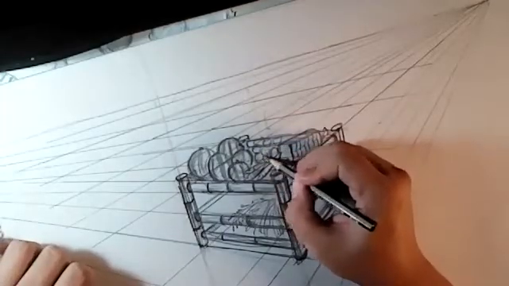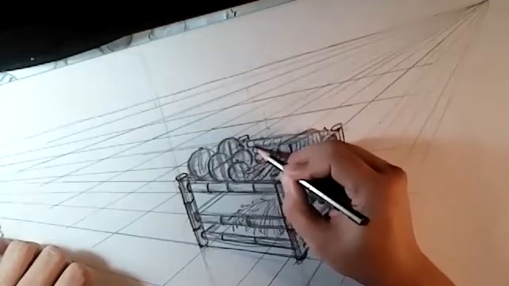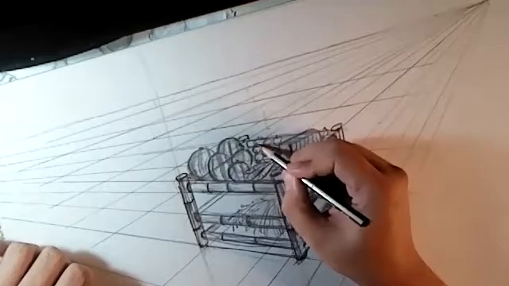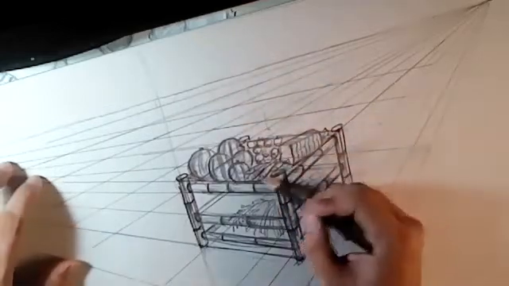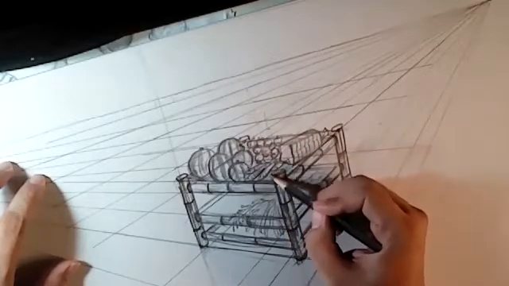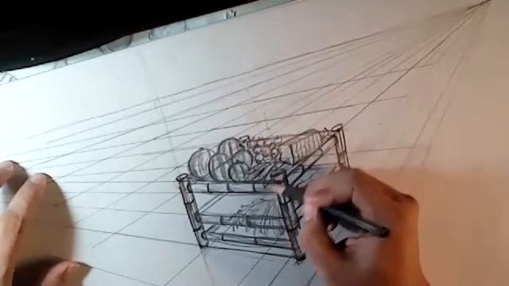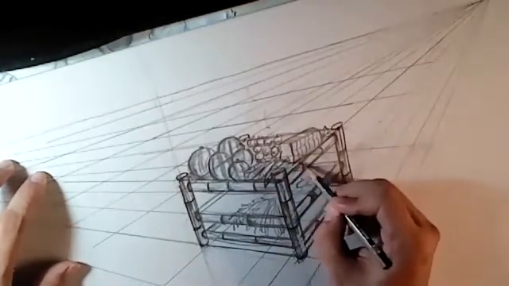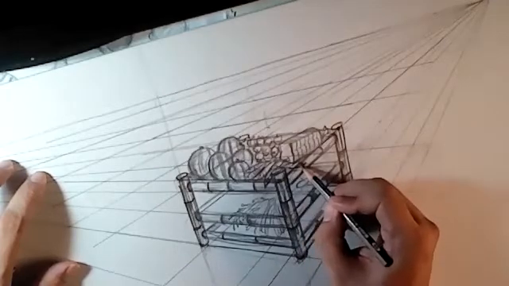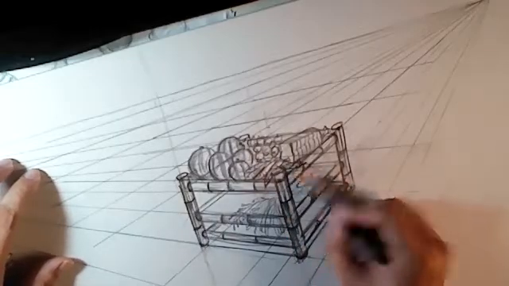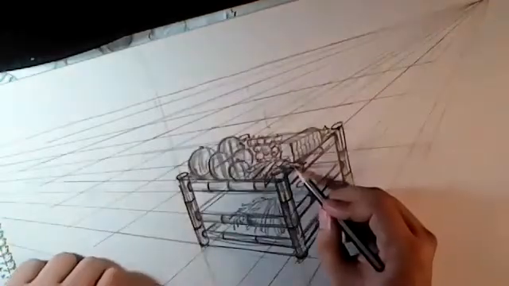So these are the small fruits right here. We can assume that those are apples and oranges. So some fish are overflowing right here. Okay, so we have another fish right here. We just erase a little bit of excess lines.